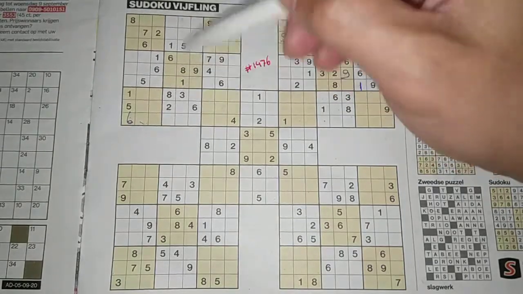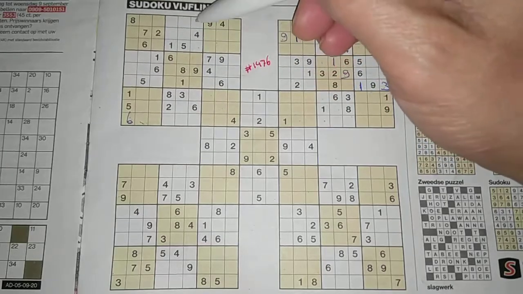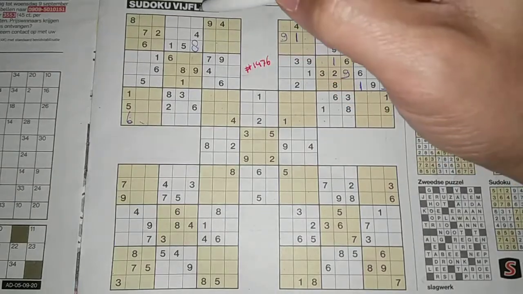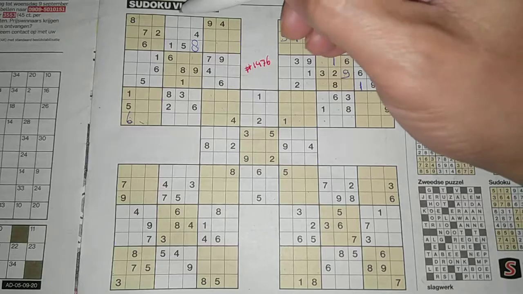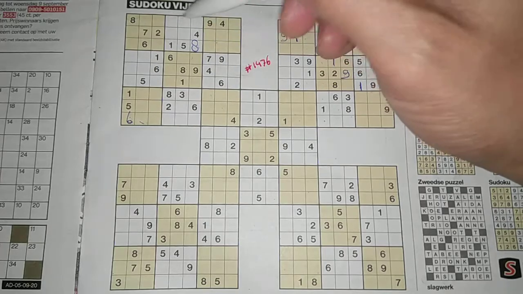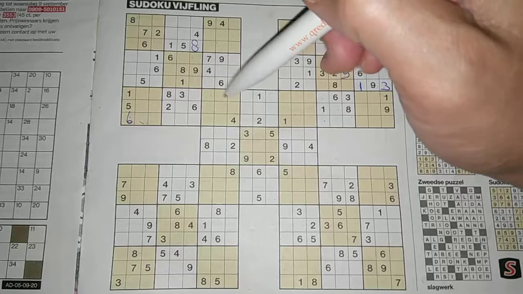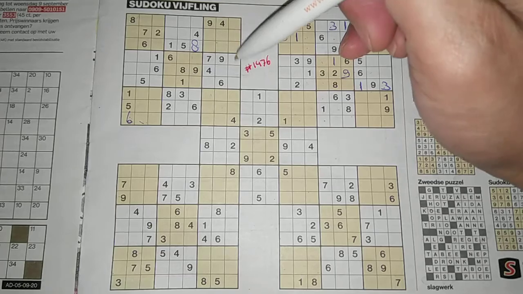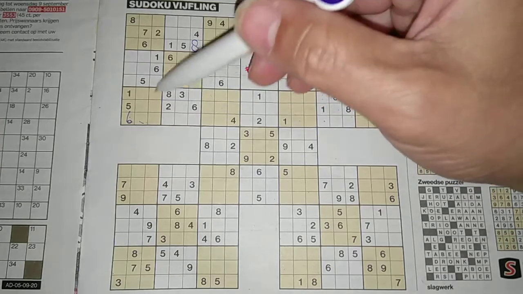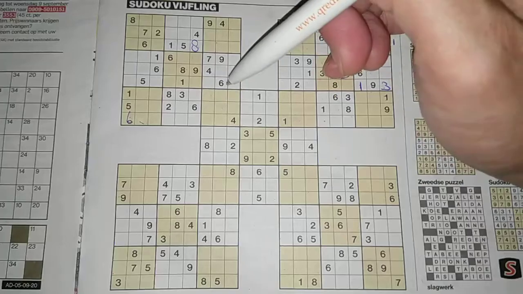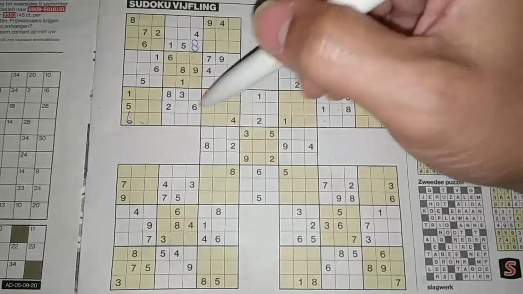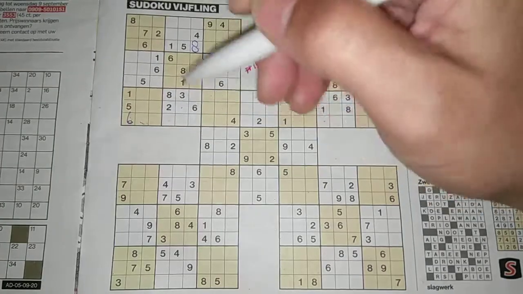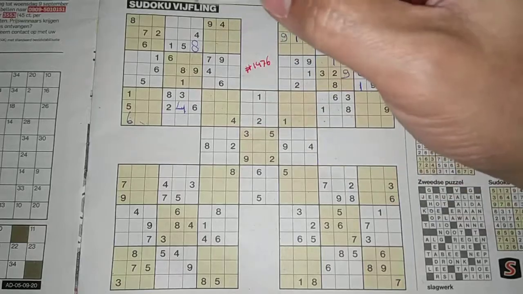8 in this column, 8 in the middle column. So in the column next, the only 2 places for the 8 are here. Oh, there we see an 8. No 8 there. 8 should be there. In this big square, 1, 2, 3, 4, 5 are missing numbers. One of the missing numbers is 4. We see here 4. No 4 in these 3 boxes. There are 4. No 4 in those 2 boxes. 1 box left for the 4 should be here.